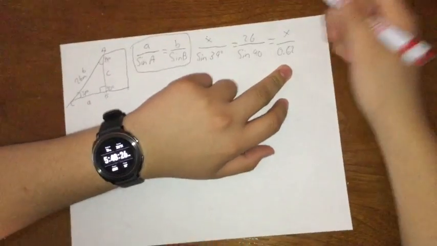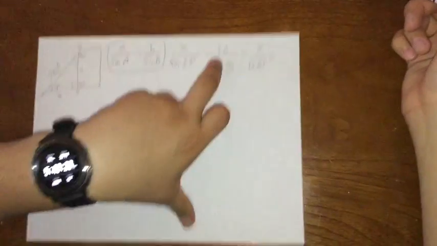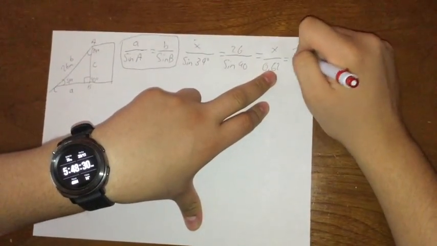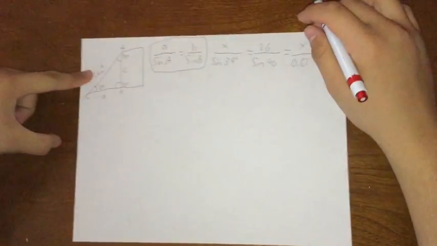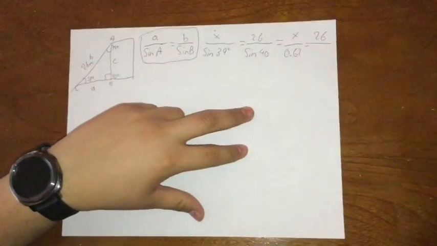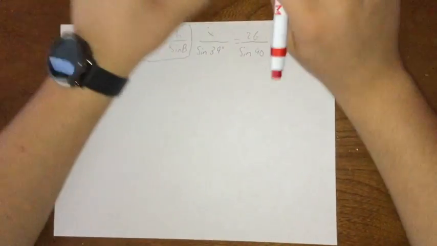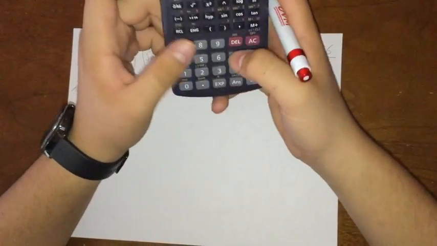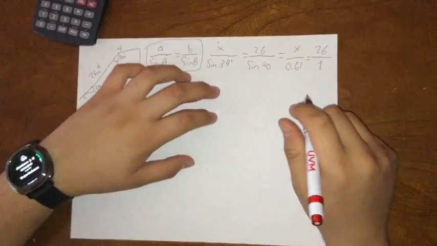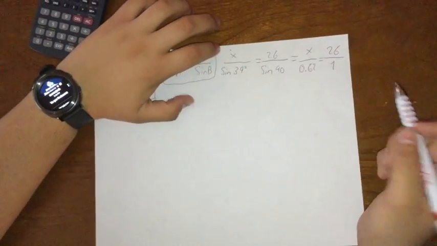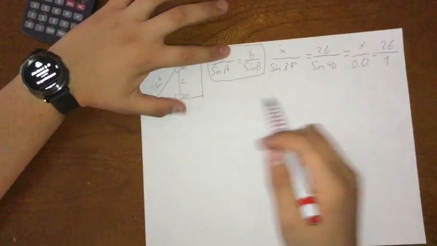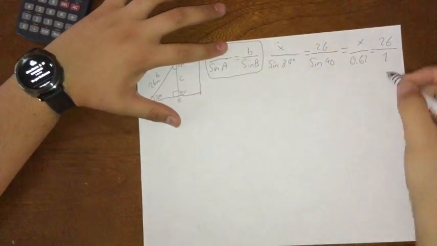And now we change this 26 for the 26 meters. And here is the sin of angle B, that is 1 because it's 90. So here you can see sin of 90 is 1.